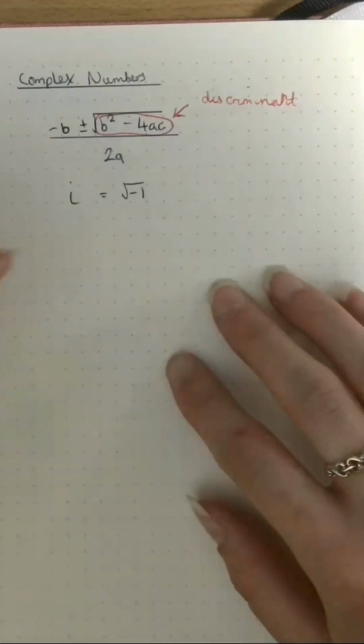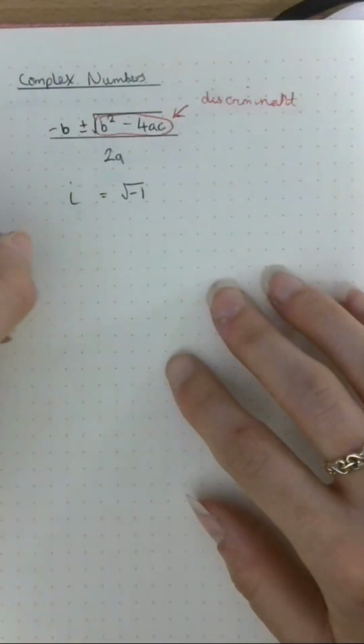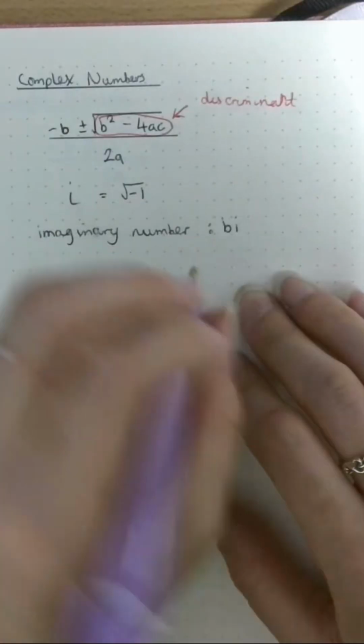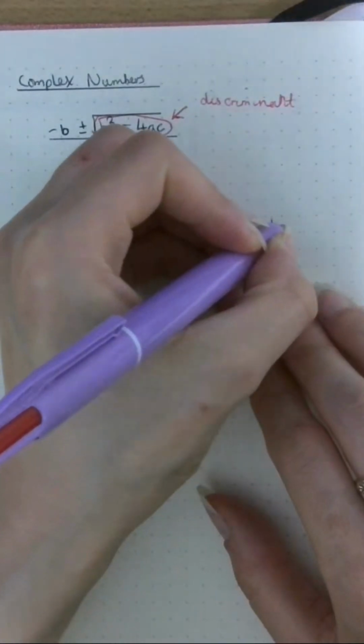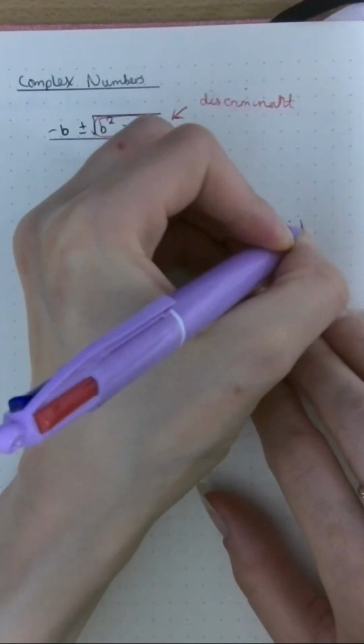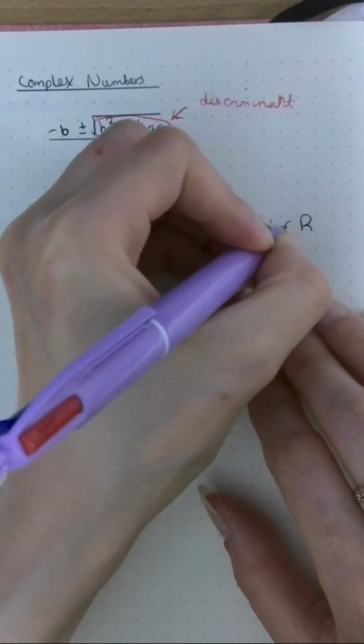So an imaginary number is in the form of bi. So b is any real number. Do the weird R thing, which I'm not very good at drawing.